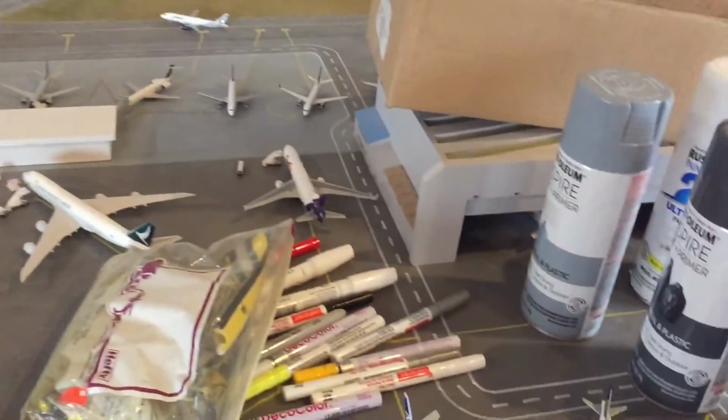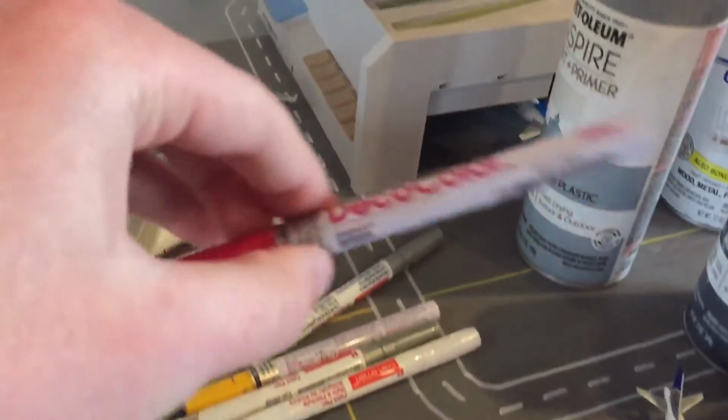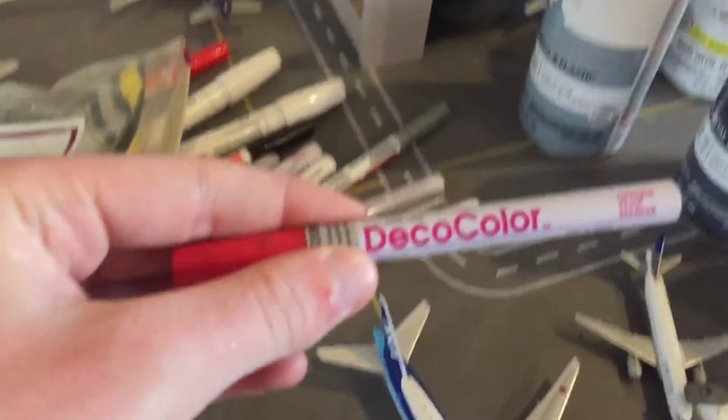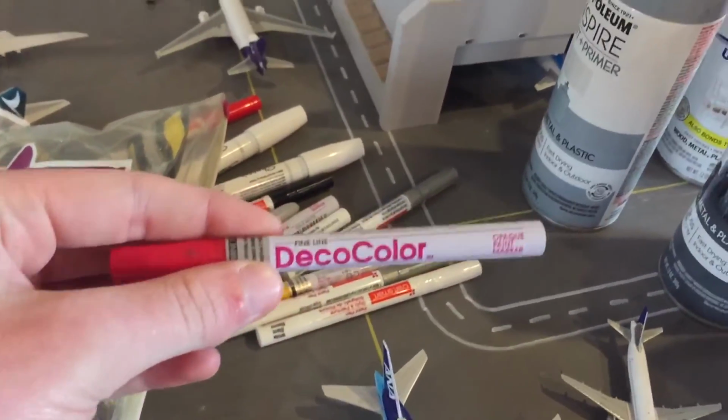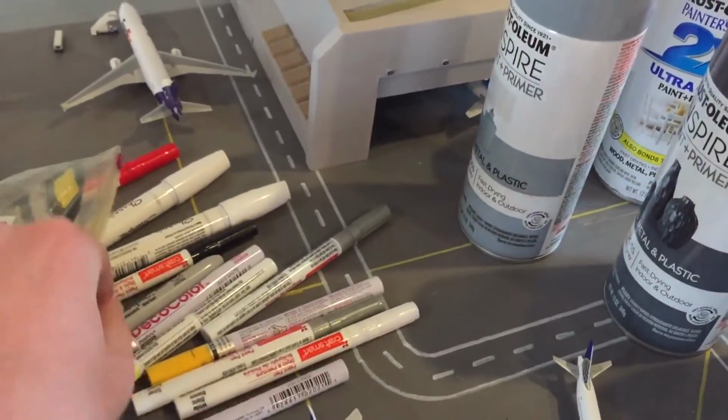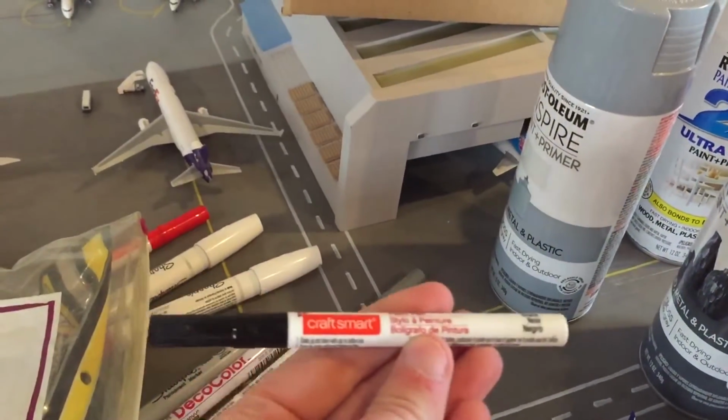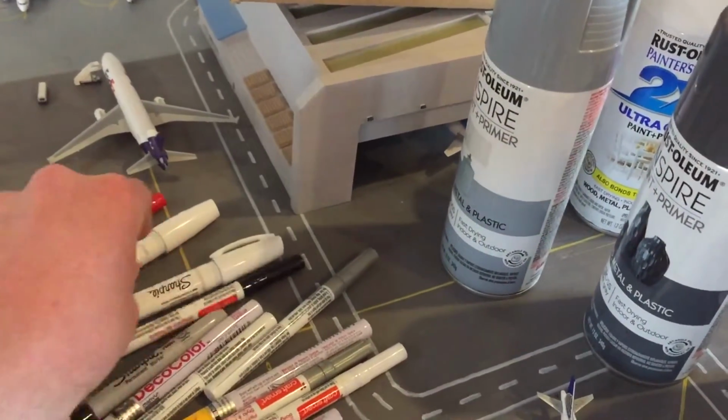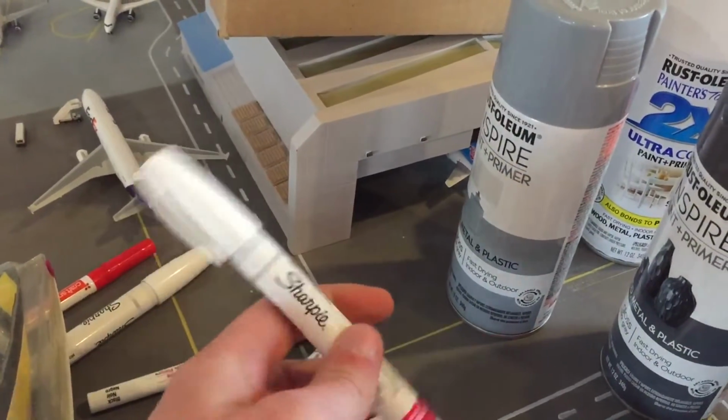So yeah, this is just all the stuff I used. These paint pens are really nice, Deco Color. I don't know where to get them anymore. I got them a long time ago. And then these ones also, Craft Smart. I mean, they work. So there are some Sharpie ones. I used these for the roadway.